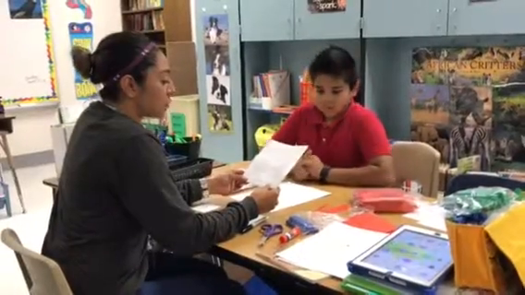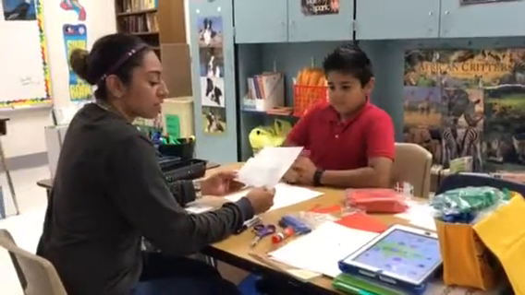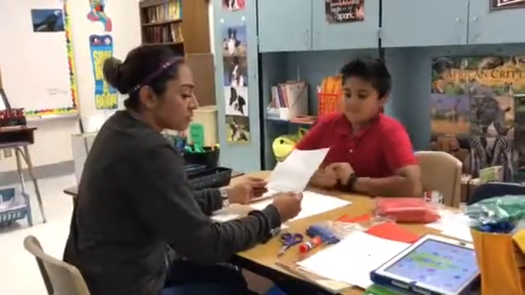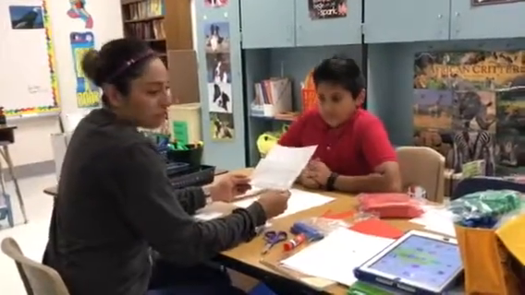Today we're going to model multiplication of decimals with products to hundredths using visuals. I will solve multiplication problems using strip diagrams and a hundreds grid sheet.